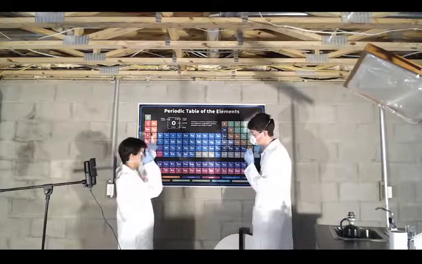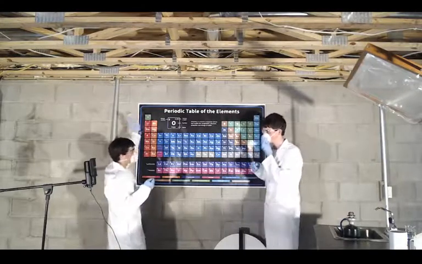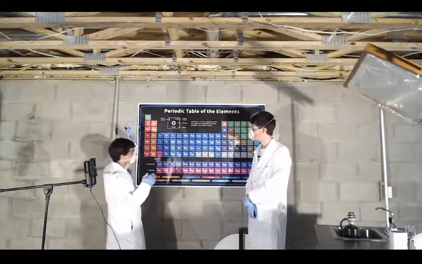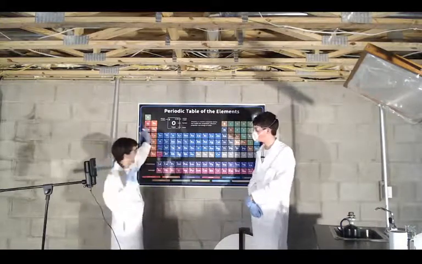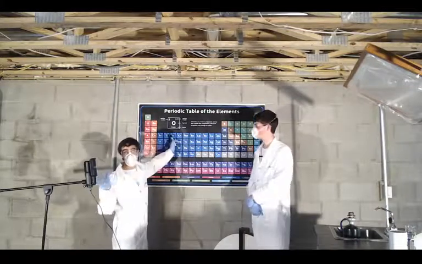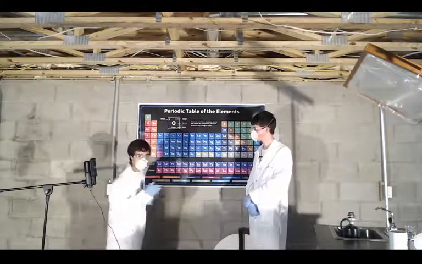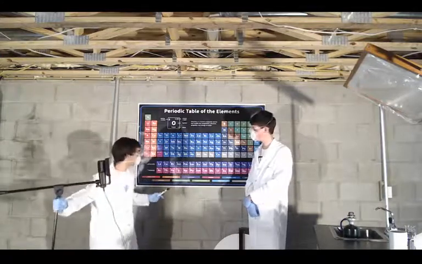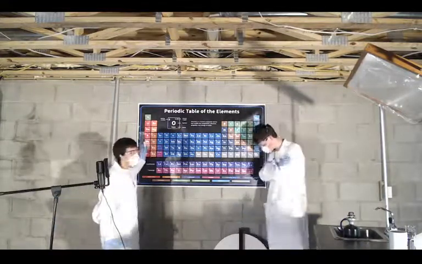Actually, that's incorrect. What am I saying? Okay, so the groups are up and down. Yeah, he's completely right. Groups are up and down. They're also called families, and periods are left to right.